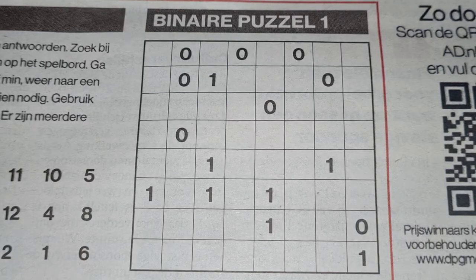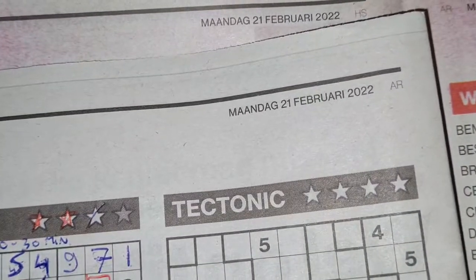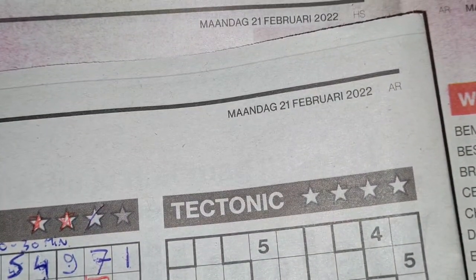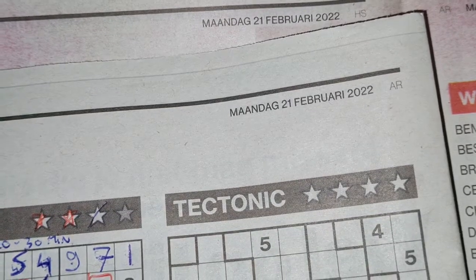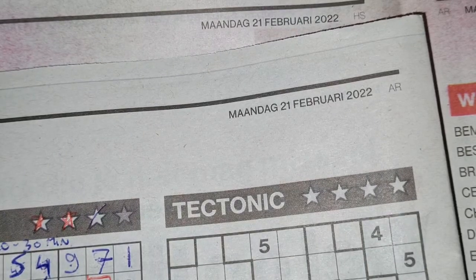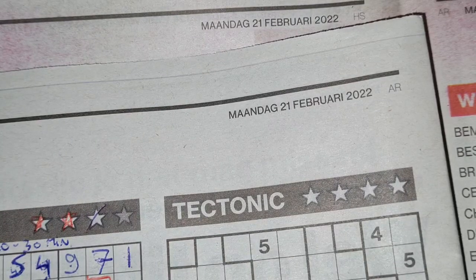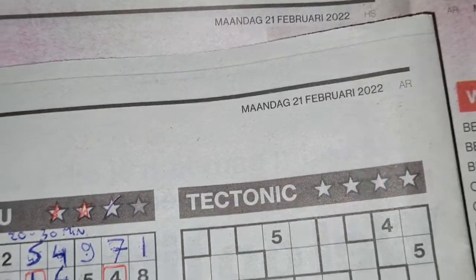Second puzzle in this additional of today's newspaper on Monday. Yes, Monday, February the 21st, 2022. Yeah, we have an additional, because the last couple of times, three times in a row, we had no additional. And today we have the additional back.